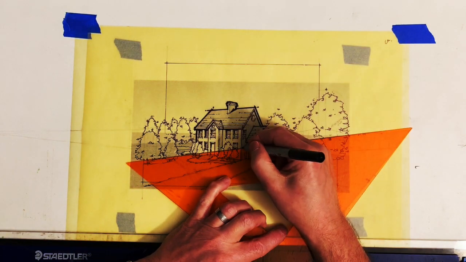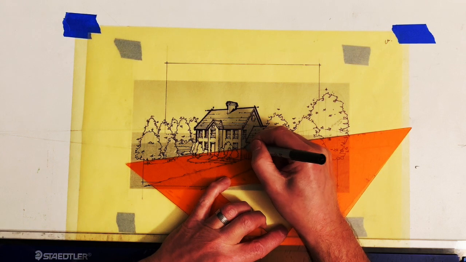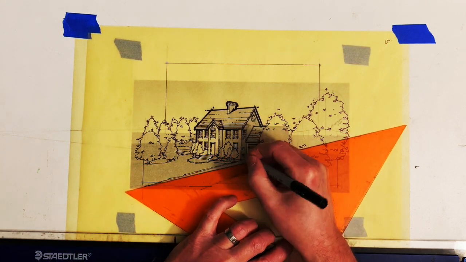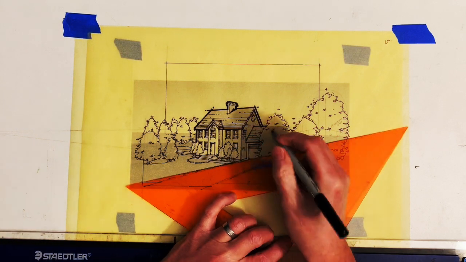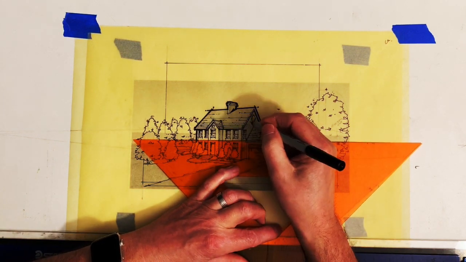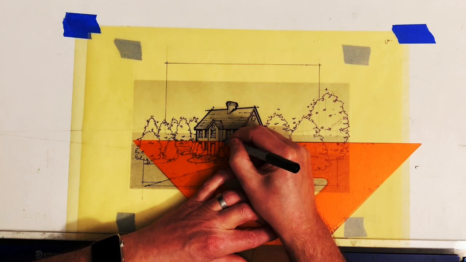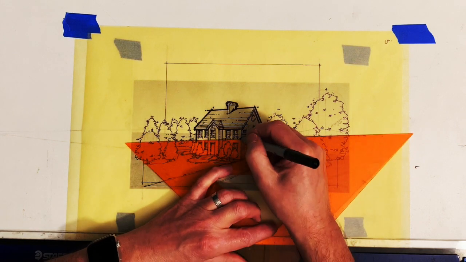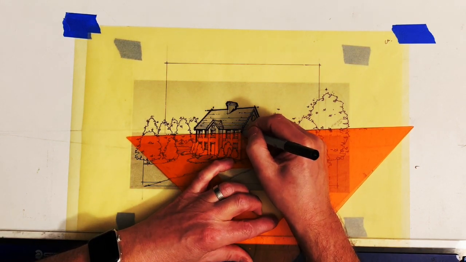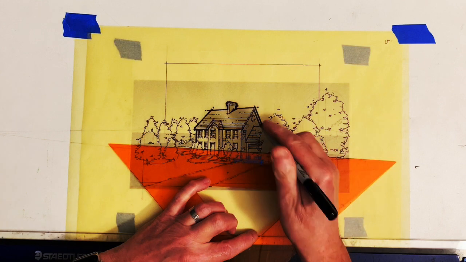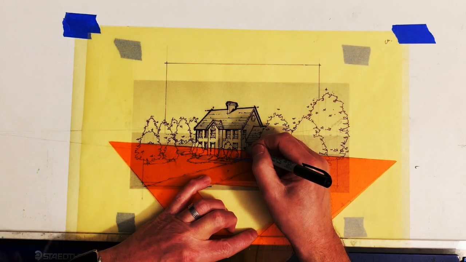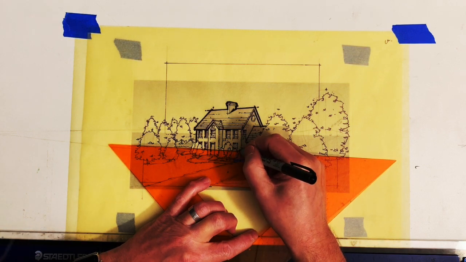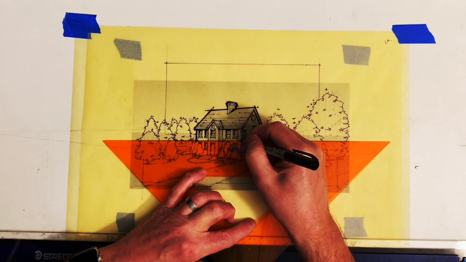Again, go sparing on the texture, because the drawing is just so small that it will be easily overwhelmed. Just hint it a little bit here and there for the clapboards. Doesn't take much. All these also go back to the vanishing point.